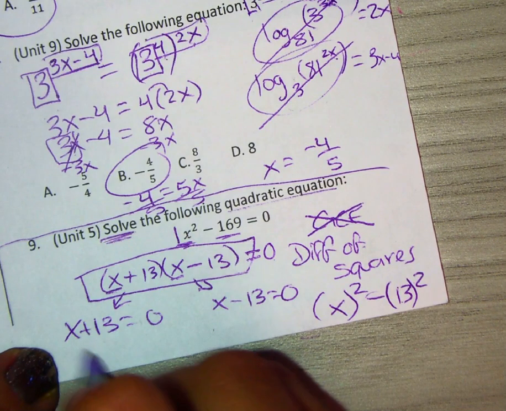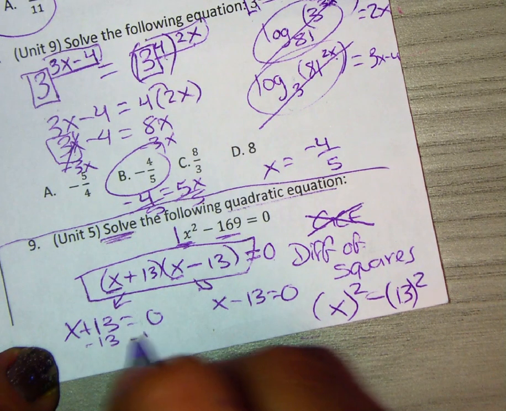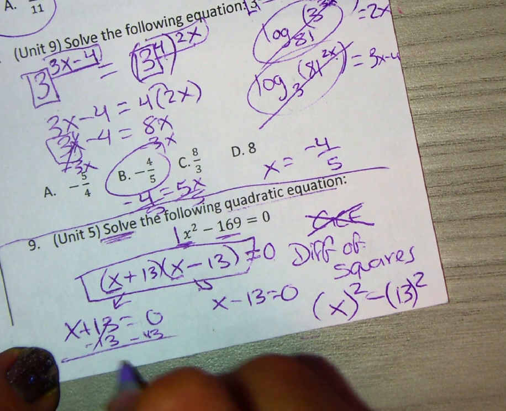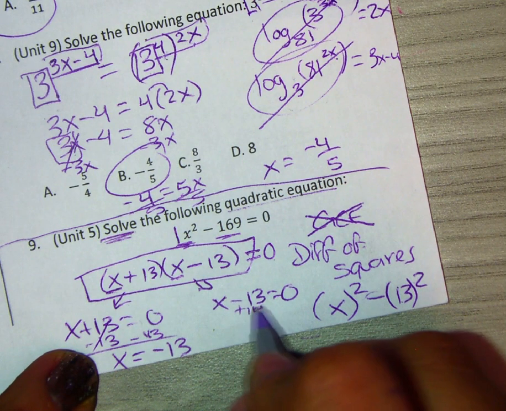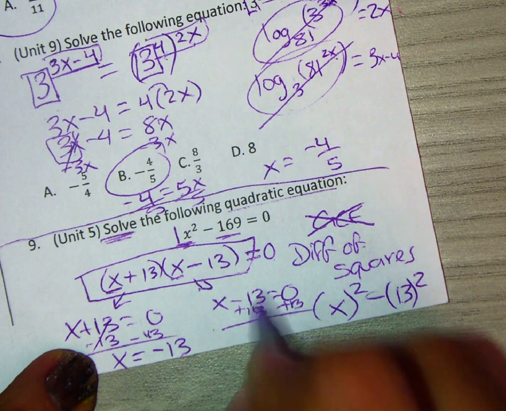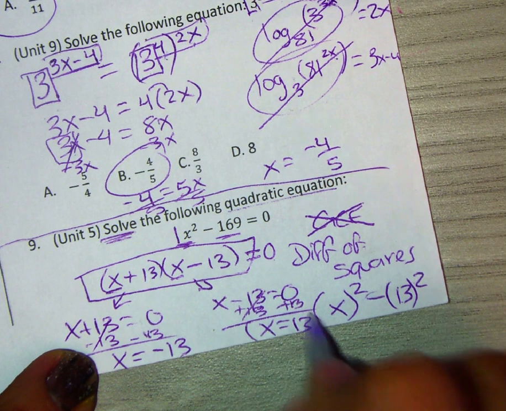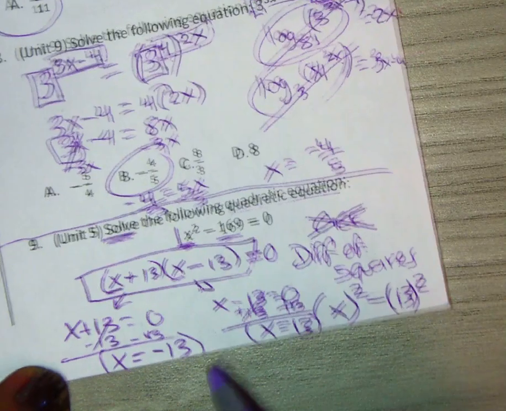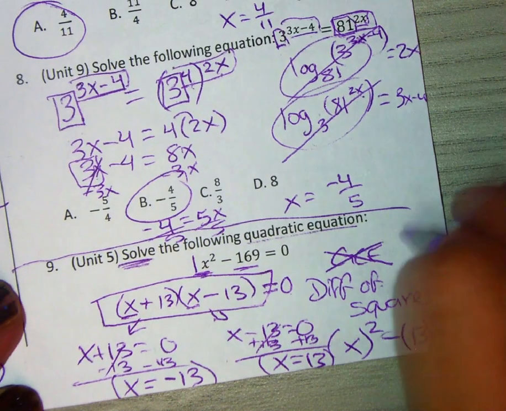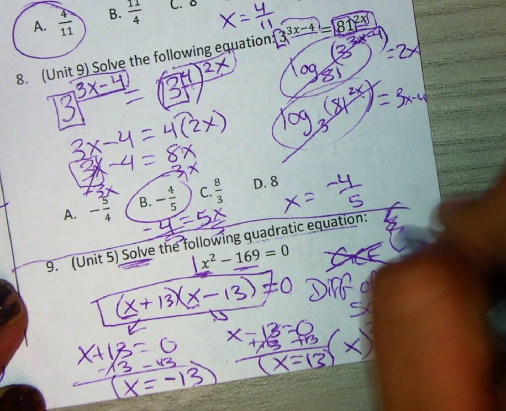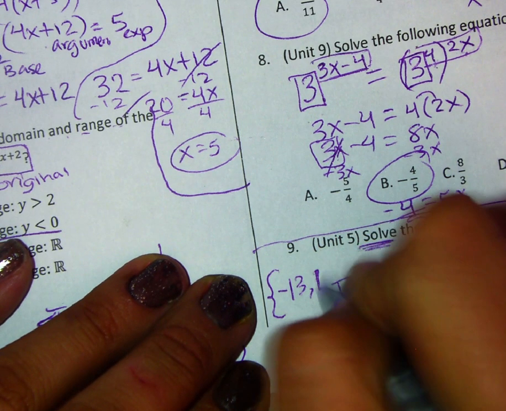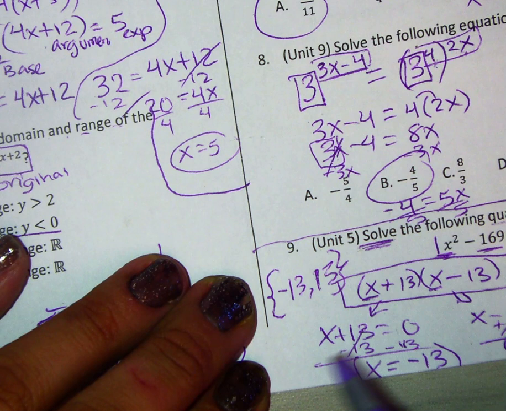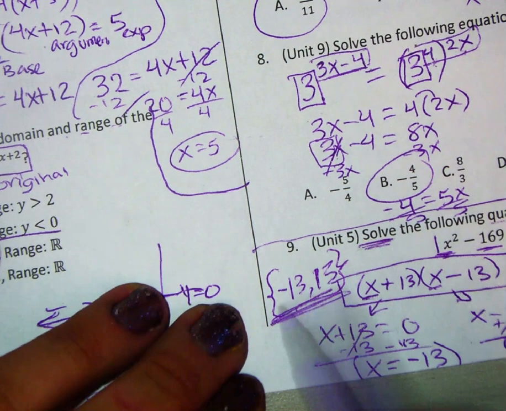And this one's pretty obvious, but just following the process. This is minus 13 on both sides to cancel, and you have x equals negative 13. On this one, you add 13 to both sides, and you get x equals 13. So the solutions here are negative 13 and positive 13. And we can write it with, well, here, brackets, negative 13, positive 13. Just make sure you put those brackets because those are the symbols for solutions.